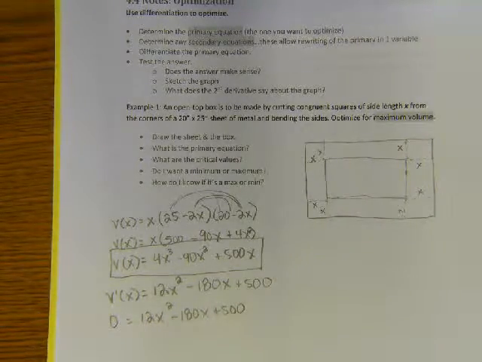And my options now would be factoring if it was nice, but I already told you it wasn't nice, or quadratic formula, if it's not nice, which I already told you it's not. So let's do quad formula.